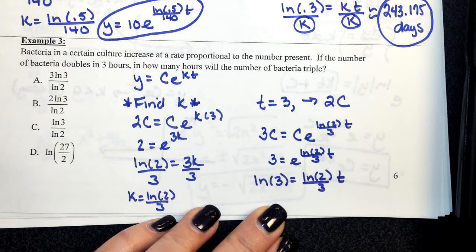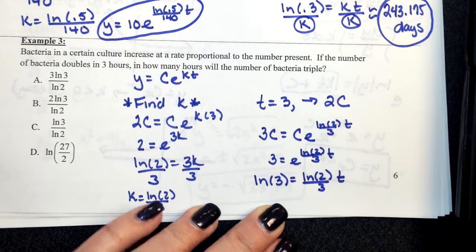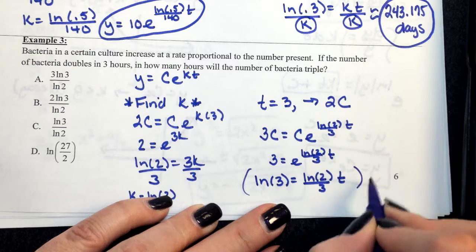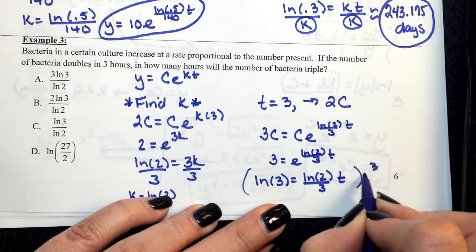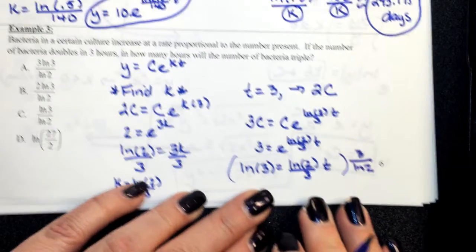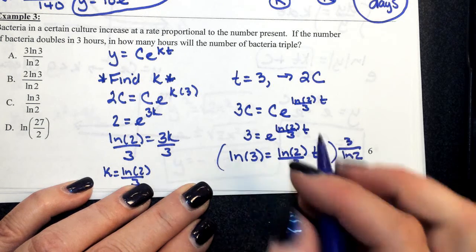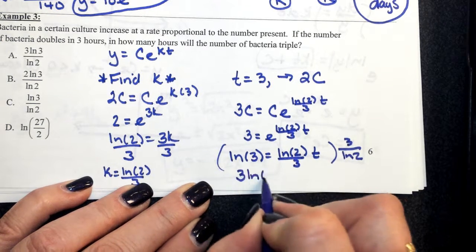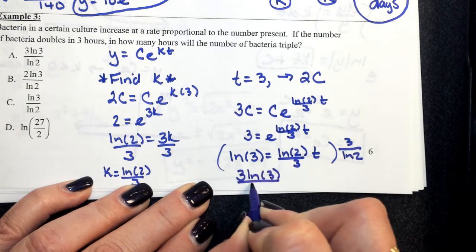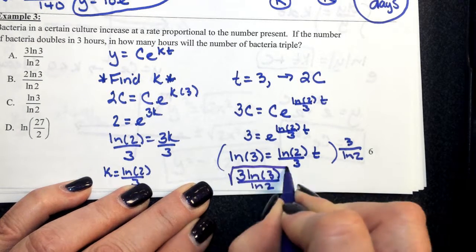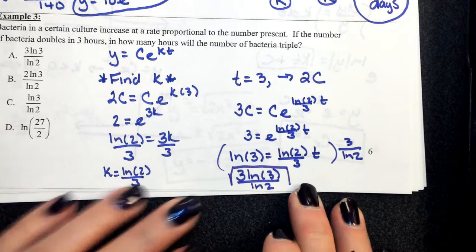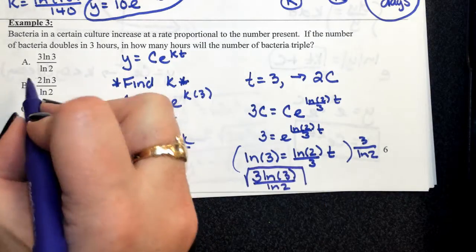Now how do you solve that? How do you solve for t here? Multiply by the reciprocal, exactly. So I'm going to multiply both sides of this equation by the reciprocal of the natural log of 2 over 3, which is 3 over the natural log of 2. So 3 times the natural log of 3 will be in my numerator, divided by the natural log of 2. So my answer choice is going to be what? A.